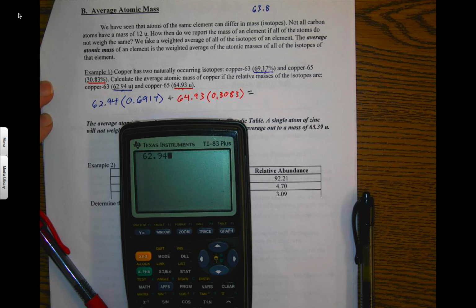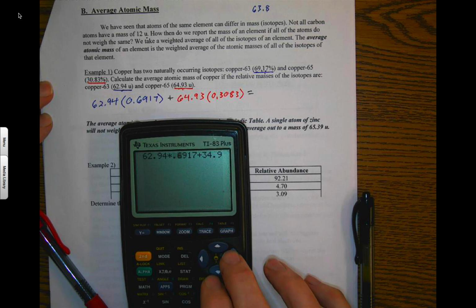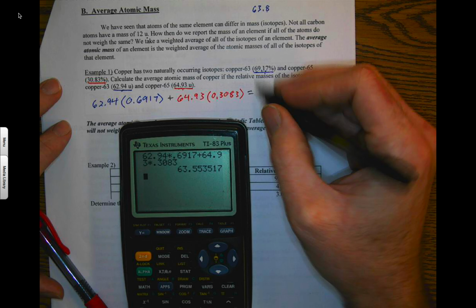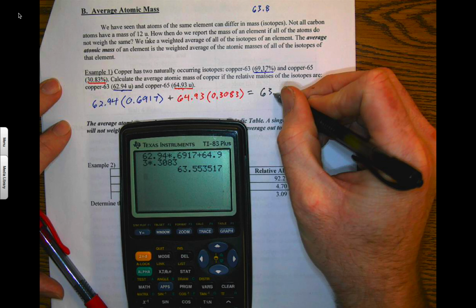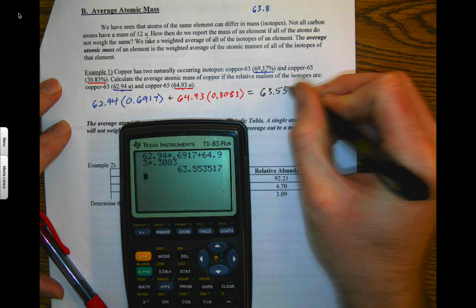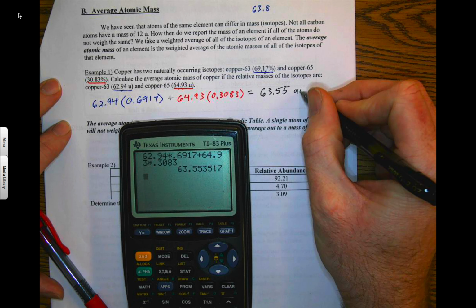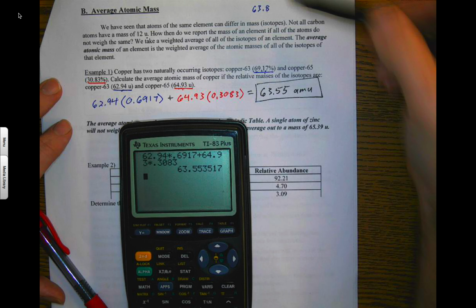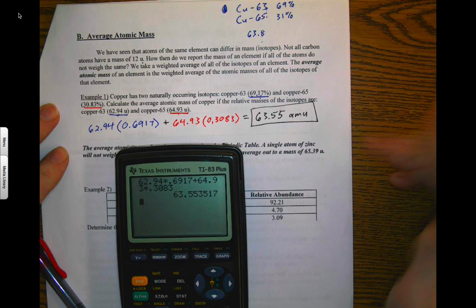62.94 times 0.6917 plus 64.93 times 0.3083. And lickety split, we get 63.55 AMU. Excellent. That's what we wanted to get, and I wasn't too far away when I guessed.